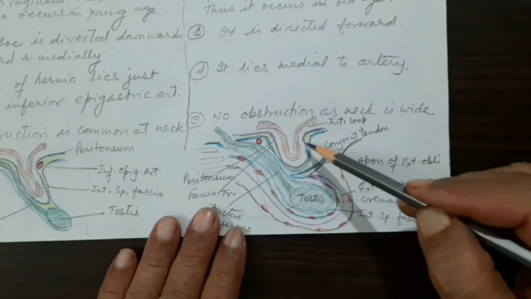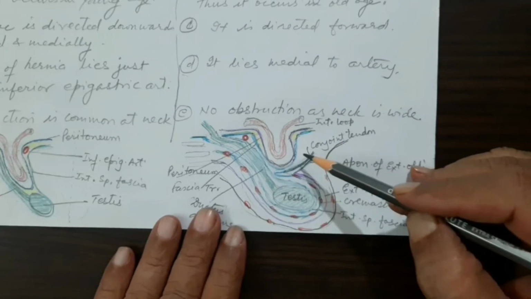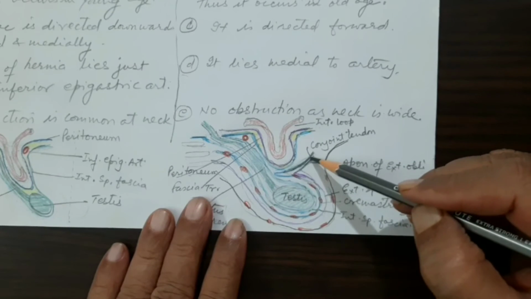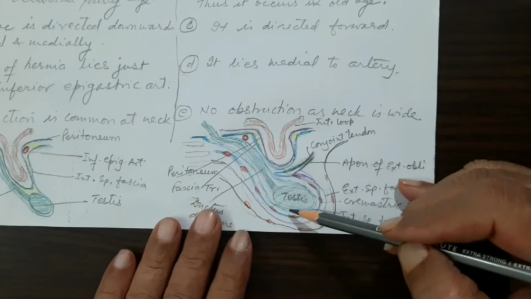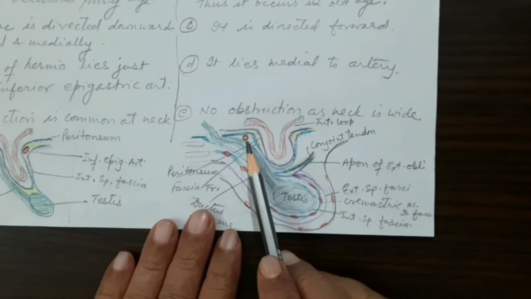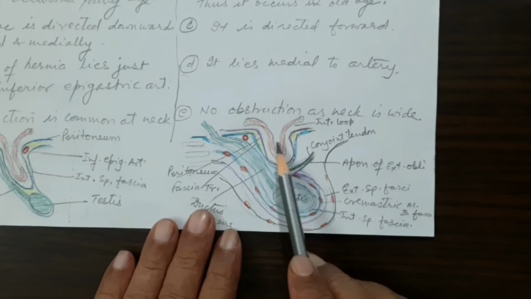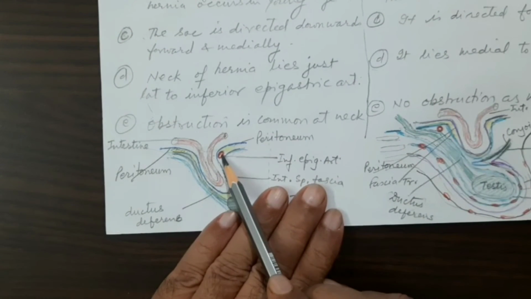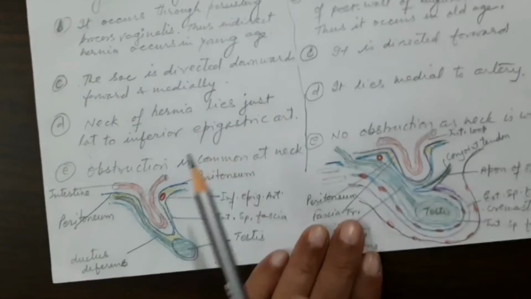If it would have been the medial direct inguinal hernia, then it will push this conjoined tendon and then will come out. So this is a direct inguinal hernia and this is indirect. You have to see that here the sac is formed just medial to the inferior epigastric artery, and here the sac is formed just lateral to the inferior epigastric artery. That is the difference.